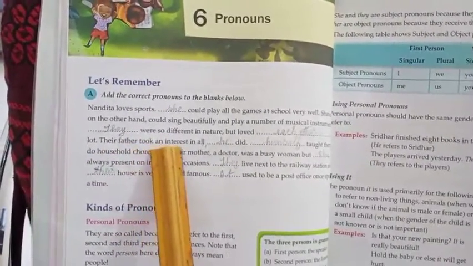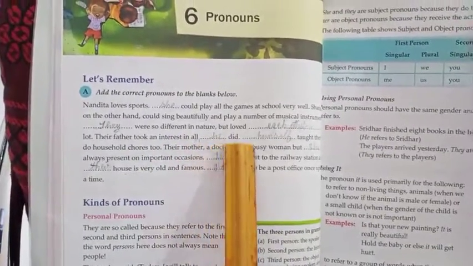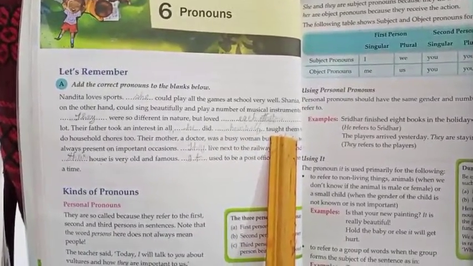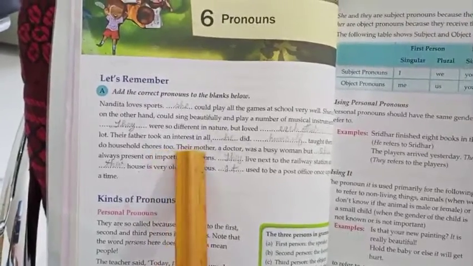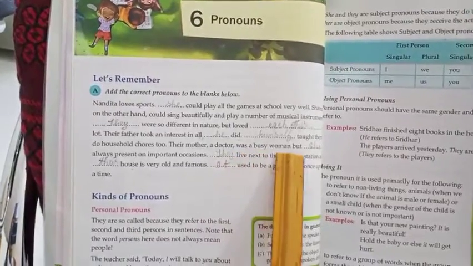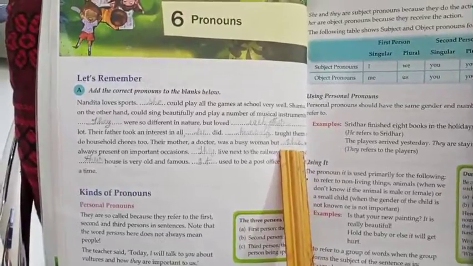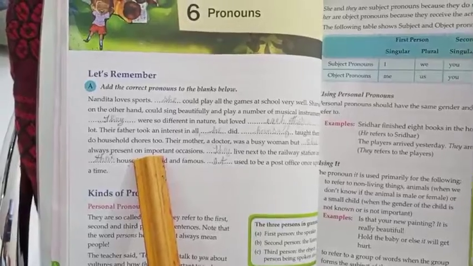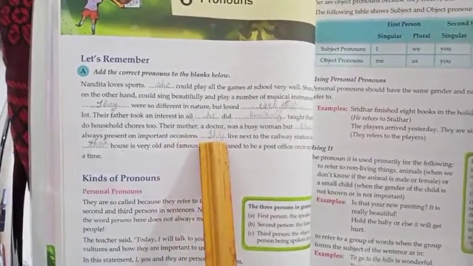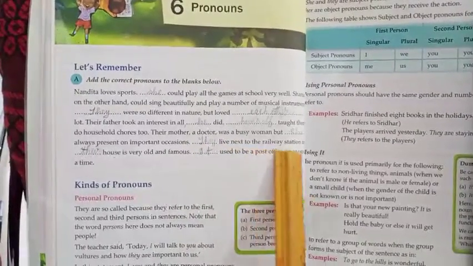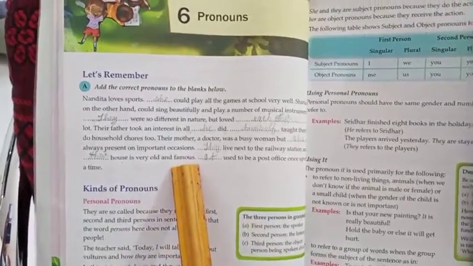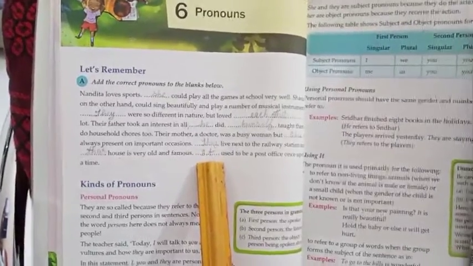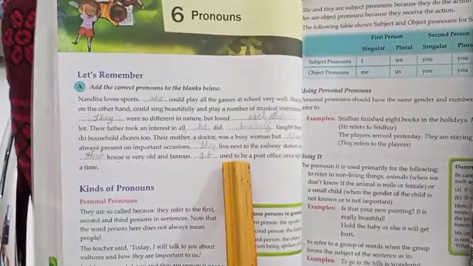Their father took an interest in all he did. He himself taught them to do household chores too. Their mother, a doctor, was a busy woman, but we are using the pronoun here, she, always present on important occasions. Again we are using a pronoun here. They live next to the railway station and their house is very old and famous. Again we are using the pronoun it instead of house. It used to be a post office once upon a time.